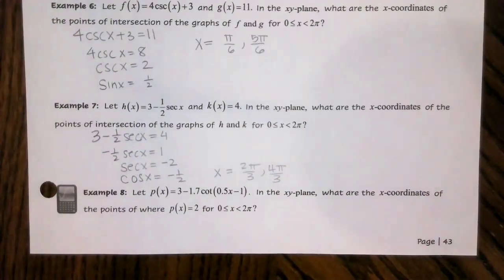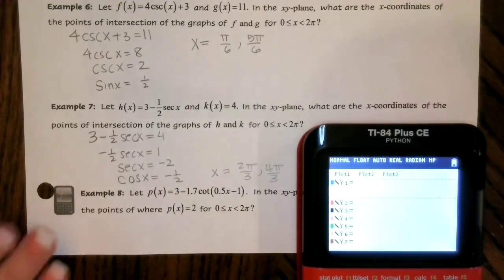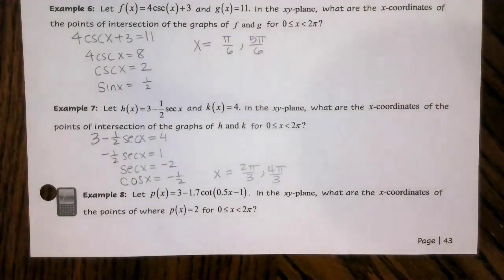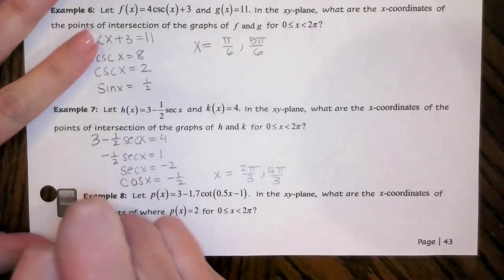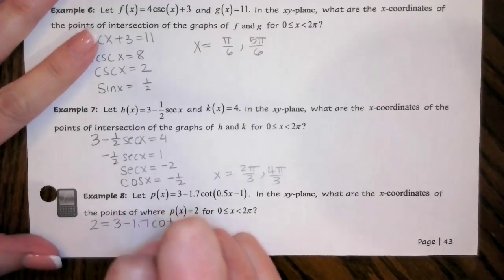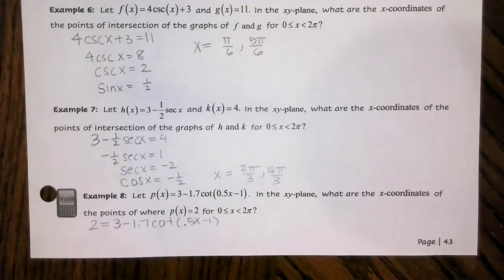All right, our last one is going to be a calculator one, just so that you can see how we plug that in the calculator. We already talked about solving with the calculator with the trig ones. It's not any different than that. So right here, we've got let p of x equal 3 minus 1.7 cotangent of 0.5x minus 1. What are the coordinates of the points where p of x is equal to 2? So what we are trying to solve is 2 equals 3 minus 1.7 cotangent of 0.5x minus 1.